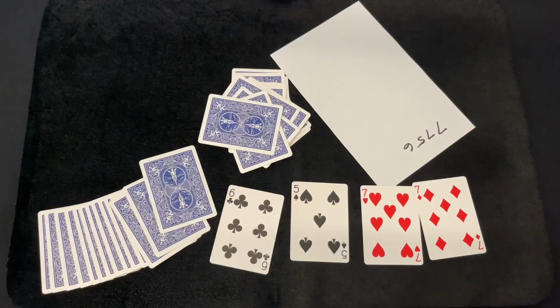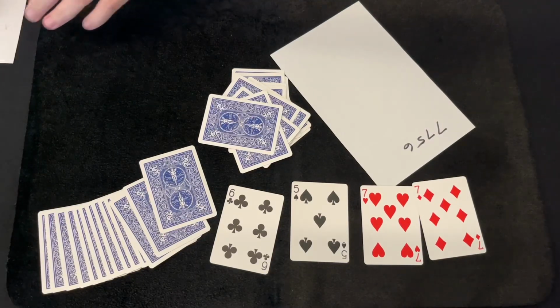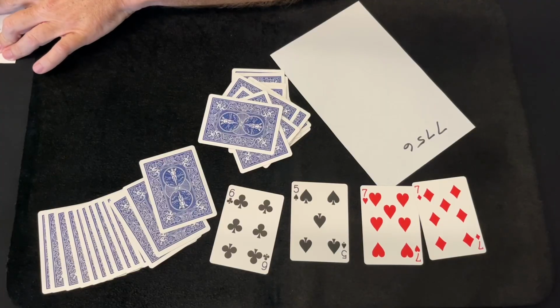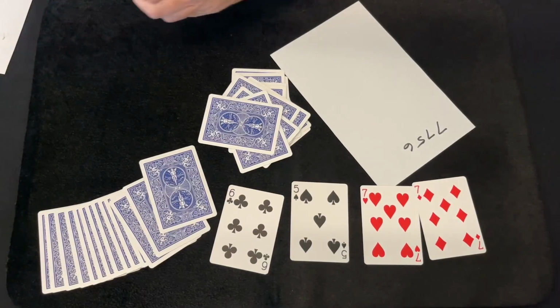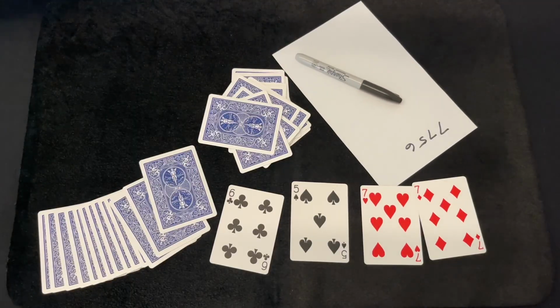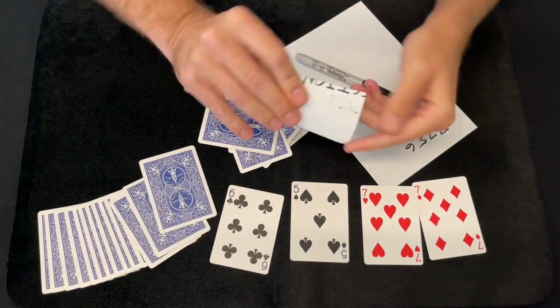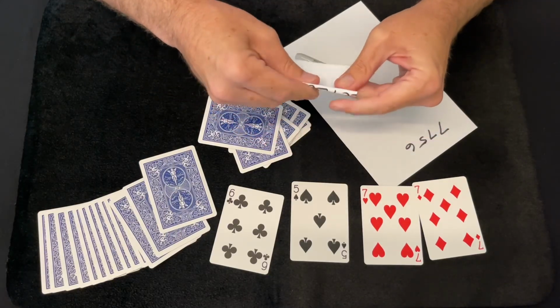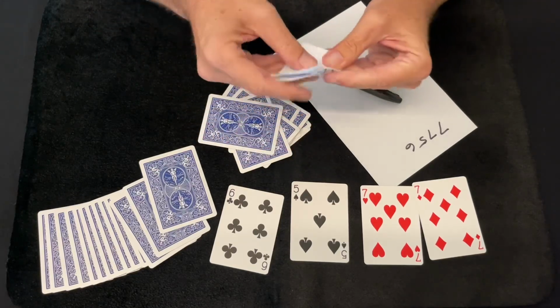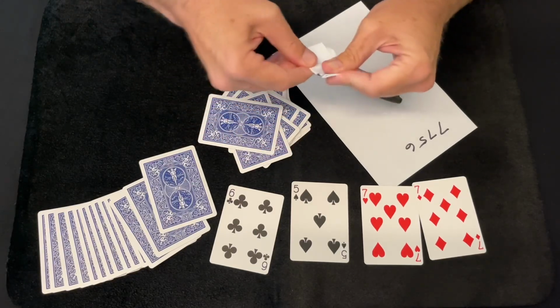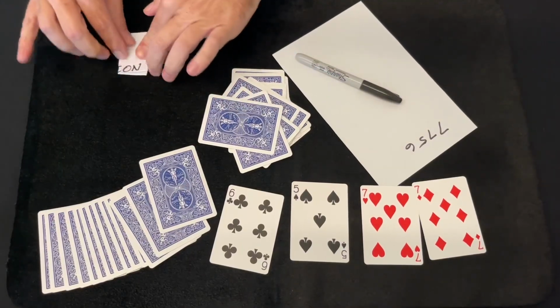Okay, now I'm going to make a prediction of what the outcome will be. I will write down out of your view what I think the number will be at the end of this trick. So I'm going to write my prediction, and I'll put it in this piece of paper here. Okay, there's a prediction written on this piece of paper. So I'll fold that up and just leave this right here.